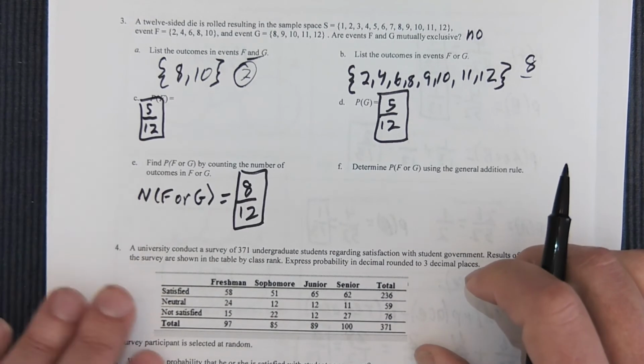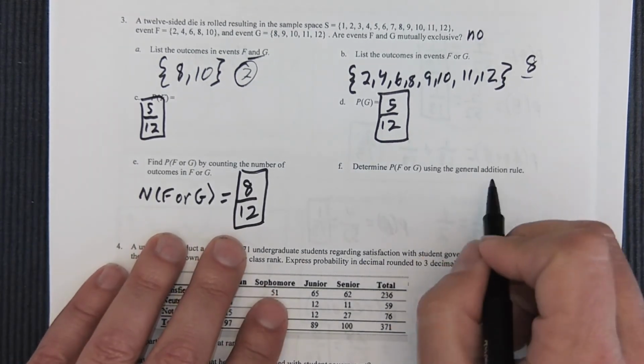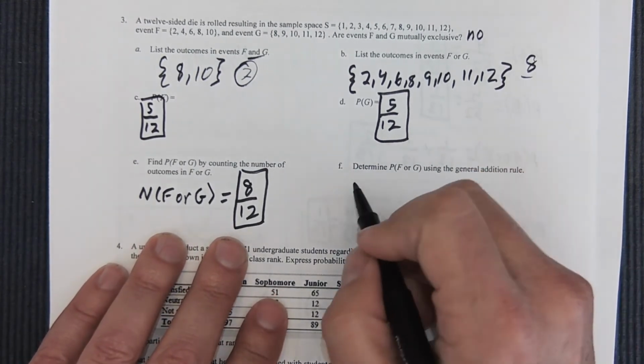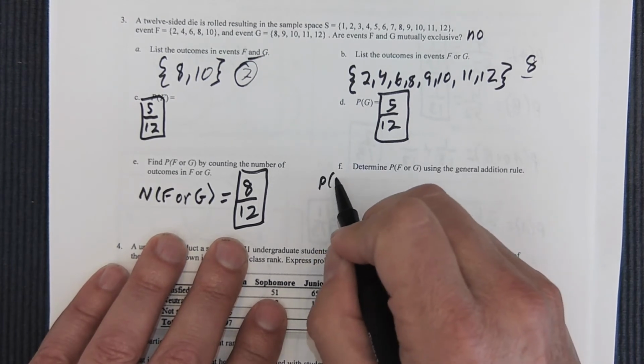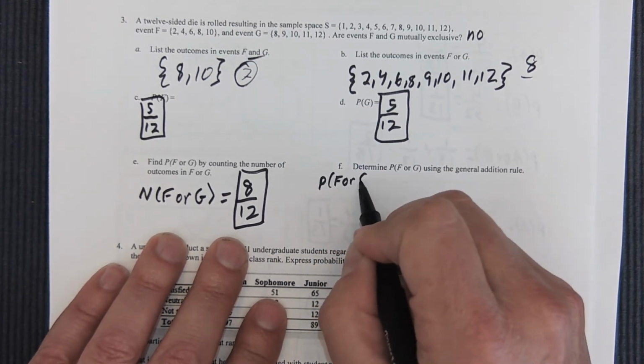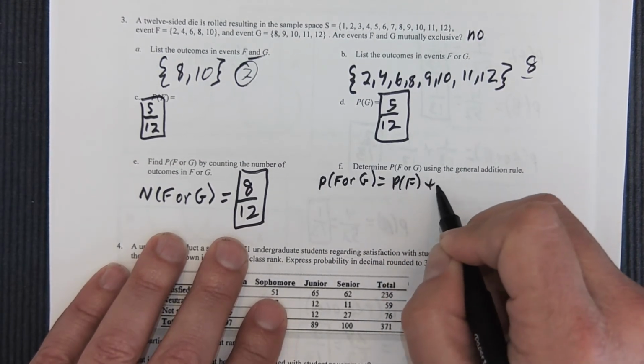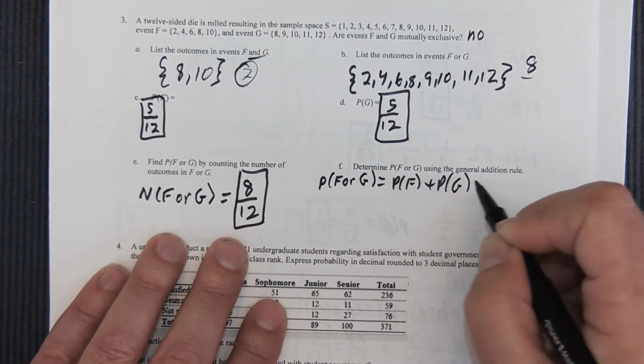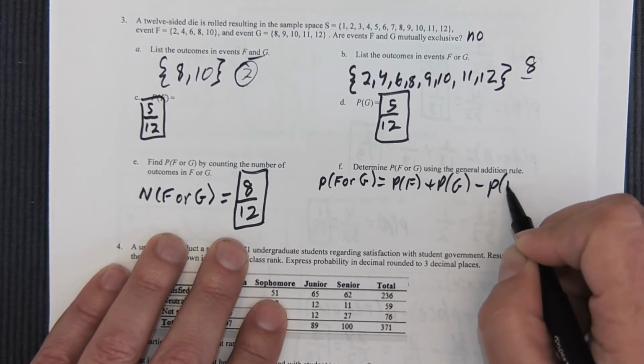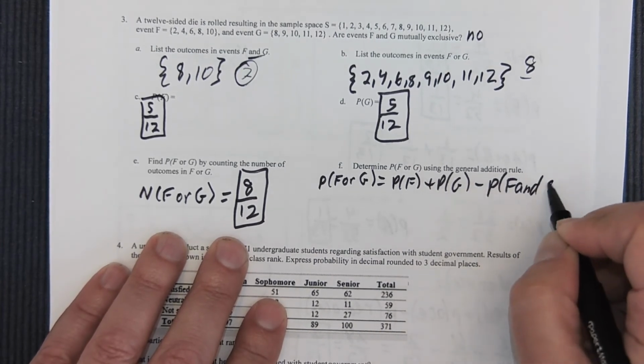I know that some of these can reduce, certainly that one can. Now we're going to use the addition rule. So to find the probability of F or G, we're going to have the probability of F plus the probability of G minus the probability of F and G.